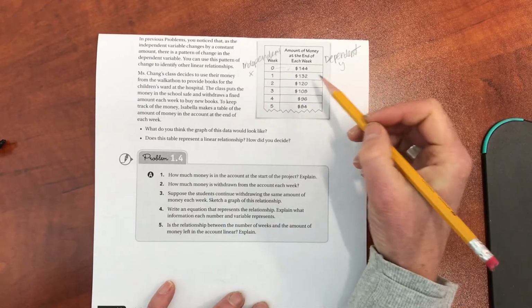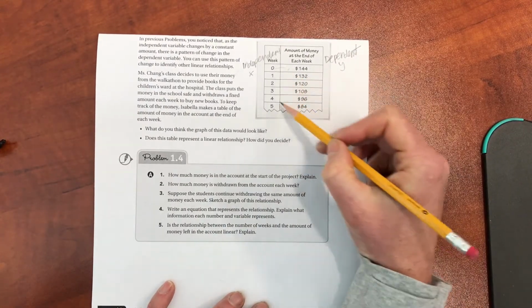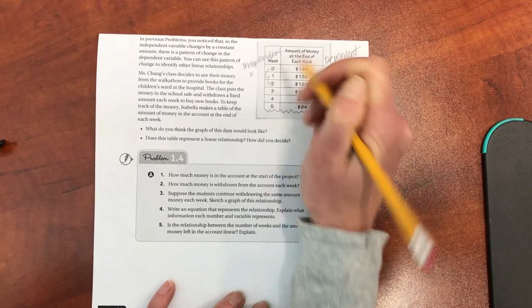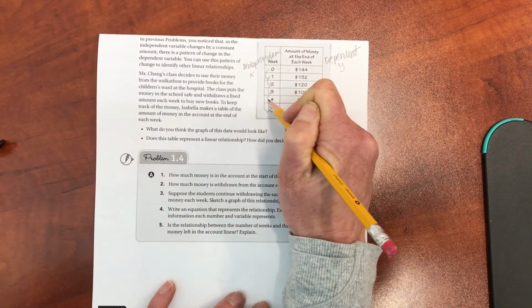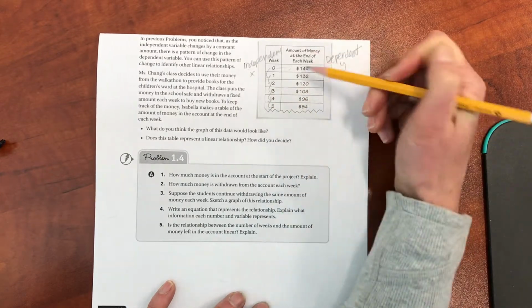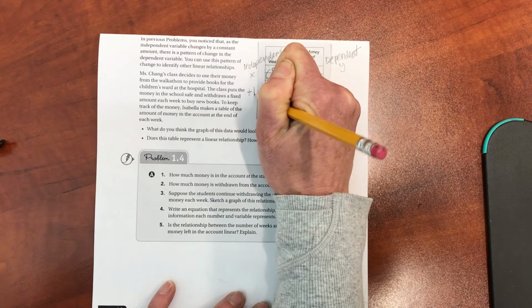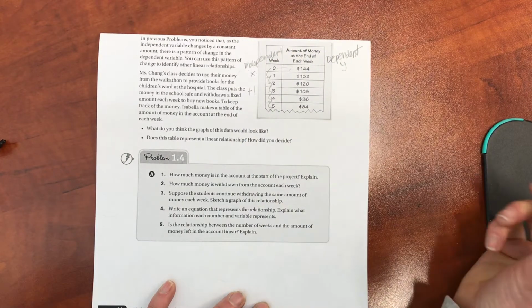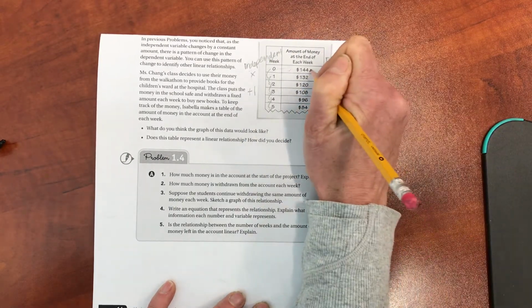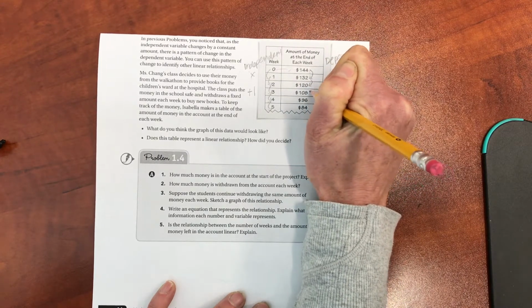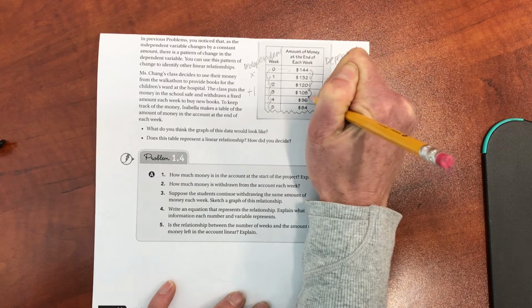So what we start to look for are these patterns. As we move down in the table, what am I doing each time? If I notice as I move down every time, my independent variable is adding 1. And if I look here, I start noticing that as I move down in this table, oh, I missed a row, there we go.